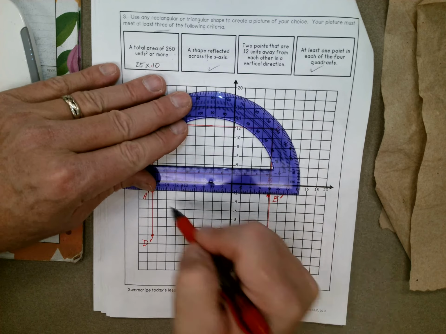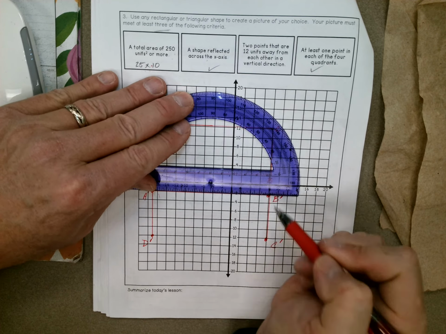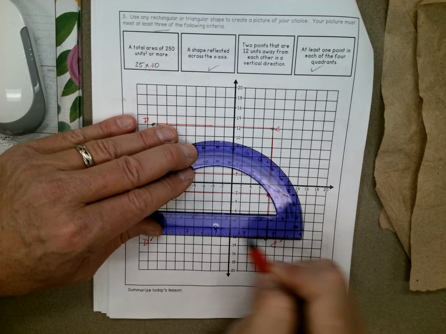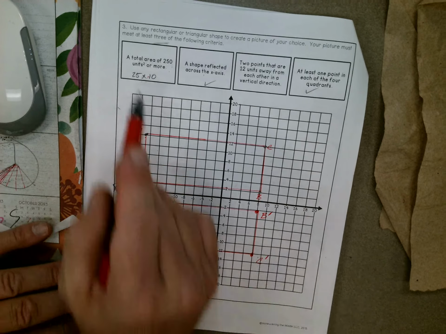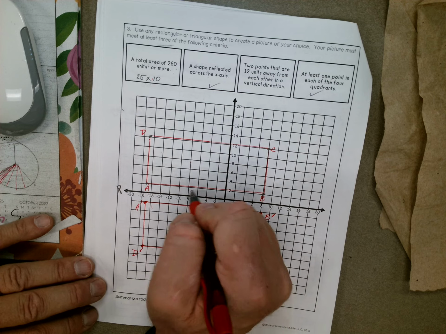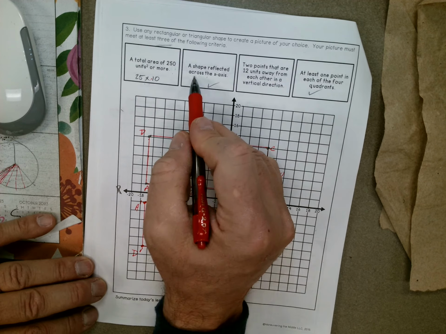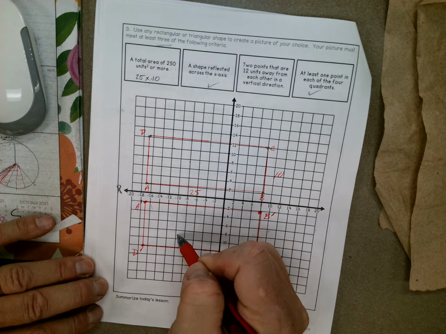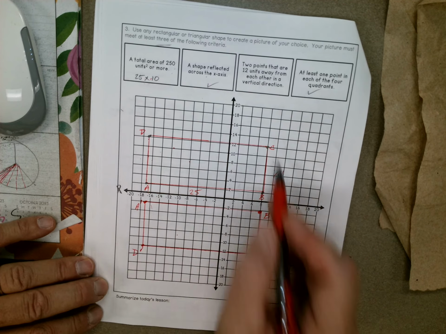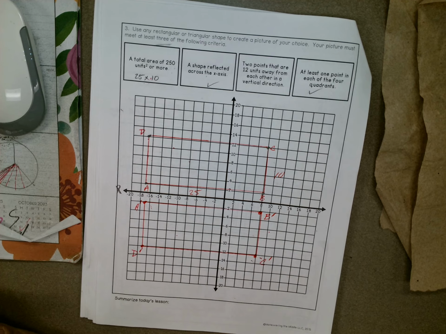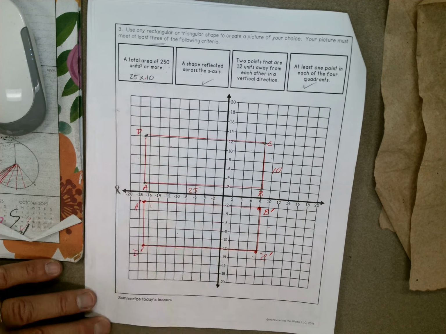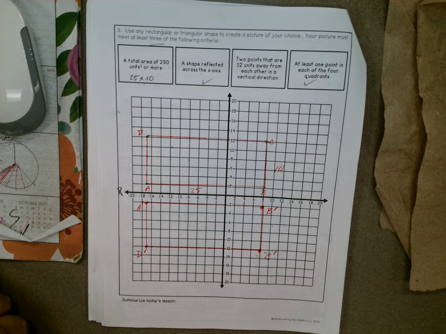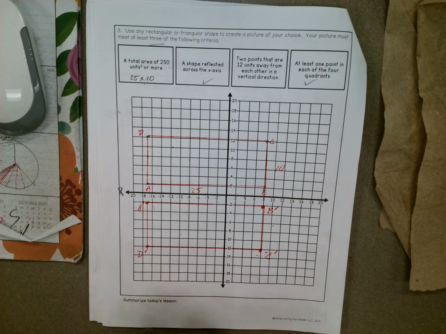Now, your figure could be different if you chose to go a different route, but I'm just trying to make it as easy as possible for myself right now. So now I have a total area of 250 because it's 25 by 10. I have a shape reflected over the x-axis, and then I have at least 1 point in each of the 4 quadrants. So I have fulfilled all the requirements. I didn't use this because I already made up my sides of 25 and 10, right? I could have done it a little bit differently, and that's not a problem. I hope that made sense to you.